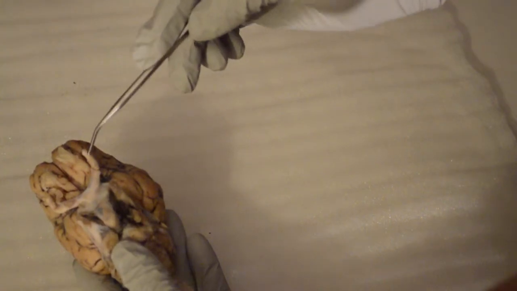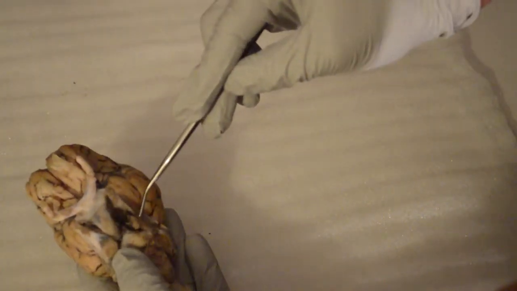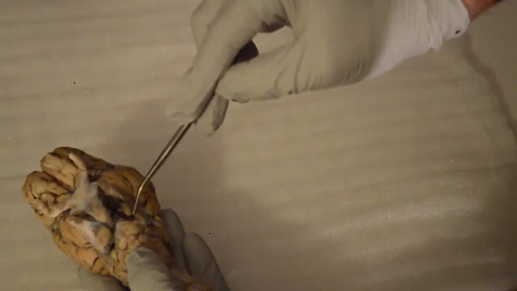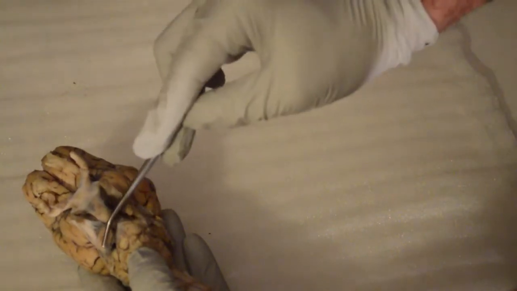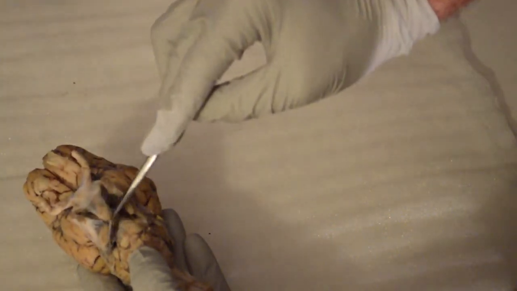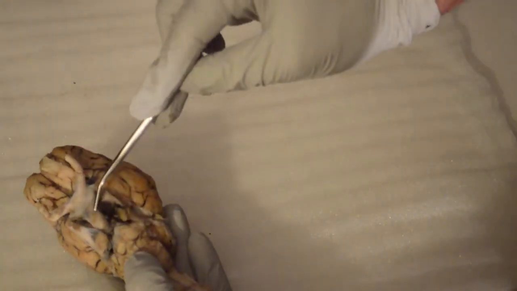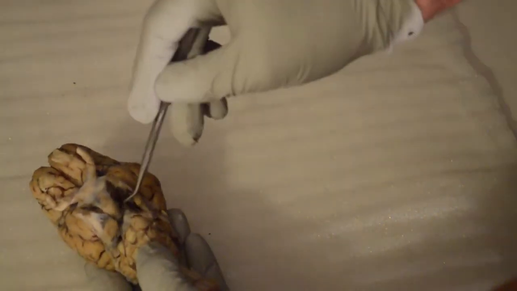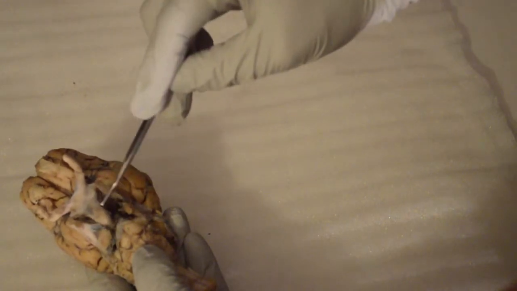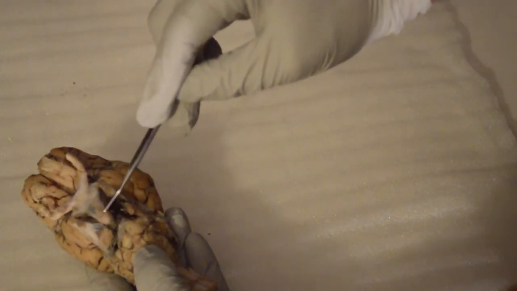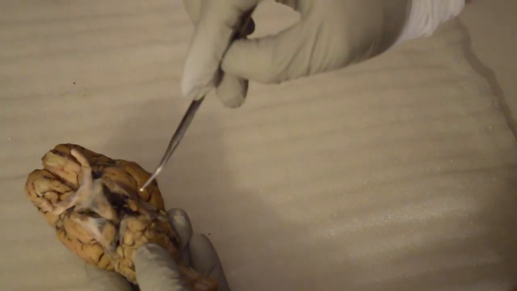This is going to be actually right along here. These areas right there. Okay, right there and here. And of course the pituitary gland. You can't quite see the pituitary, but it's going to be right underneath there, in this general area. Okay, that's going to be your pituitary gland.